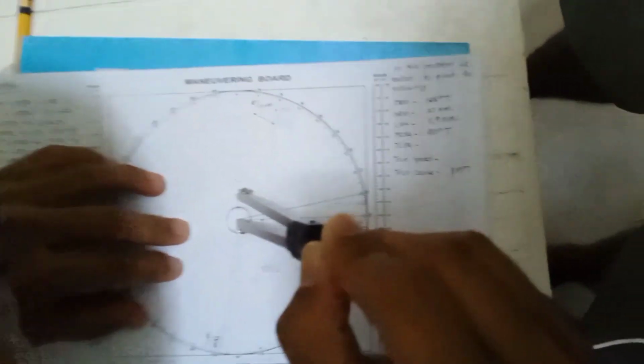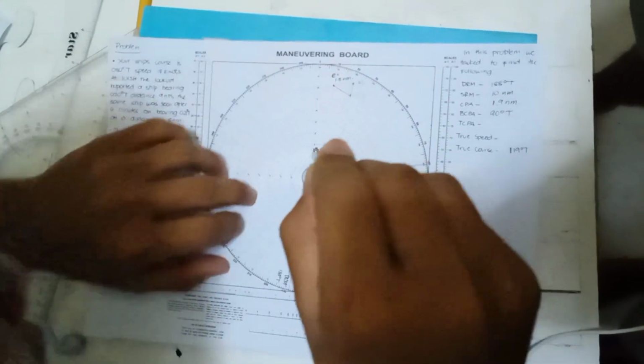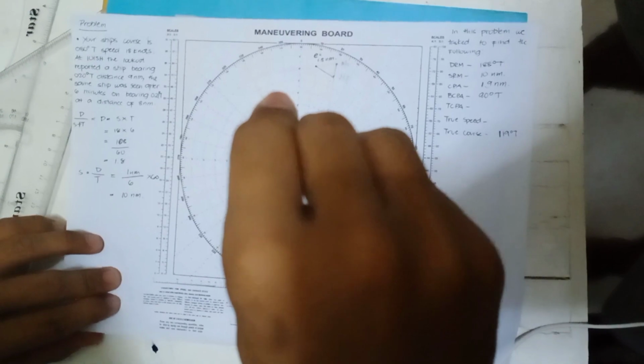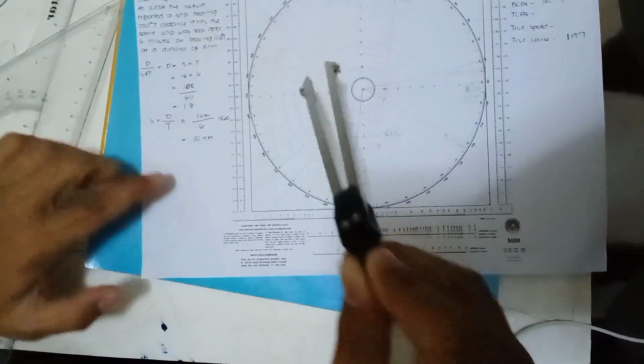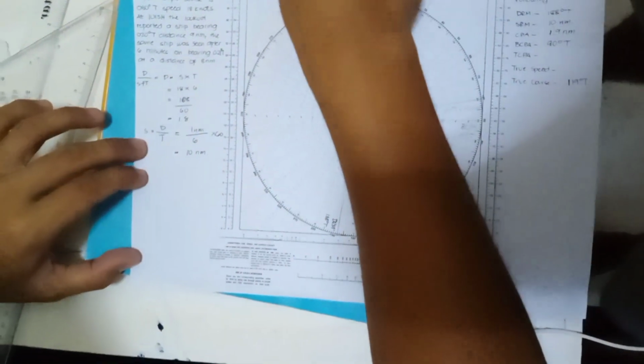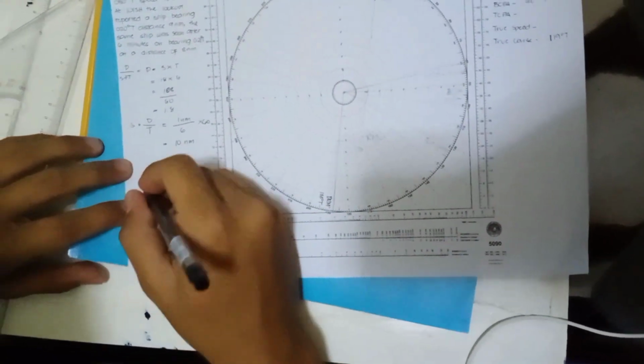So we have 1.9 nautical miles. In order to find the true speed, we will use again this formula. In this problem, we are assigned to find the speed.